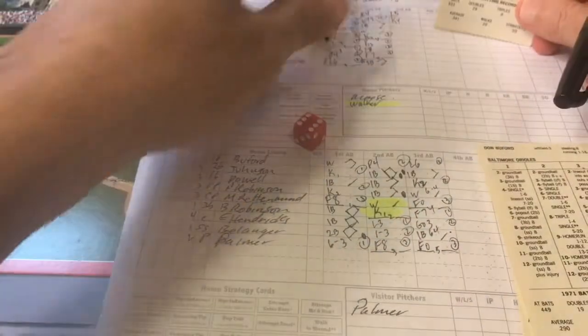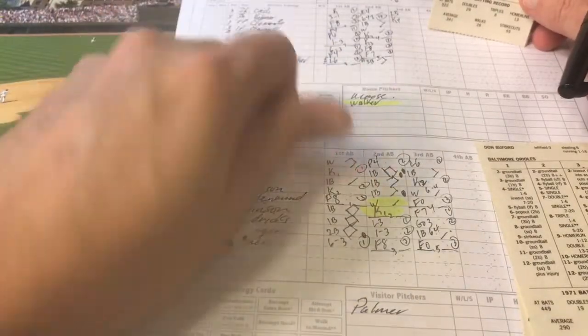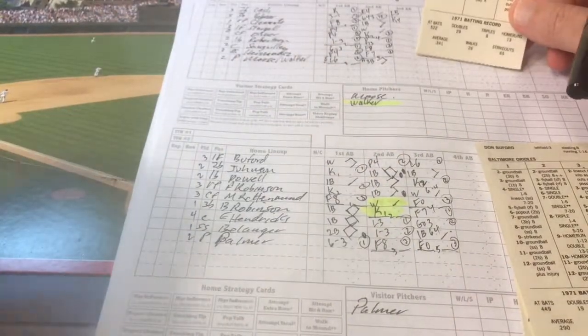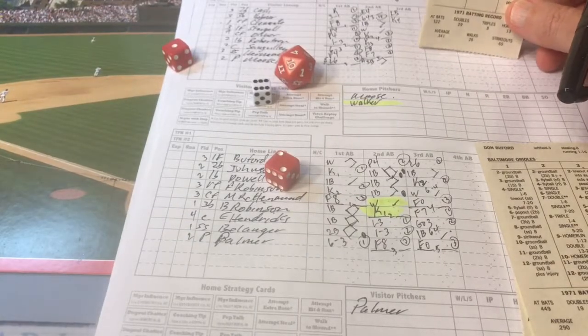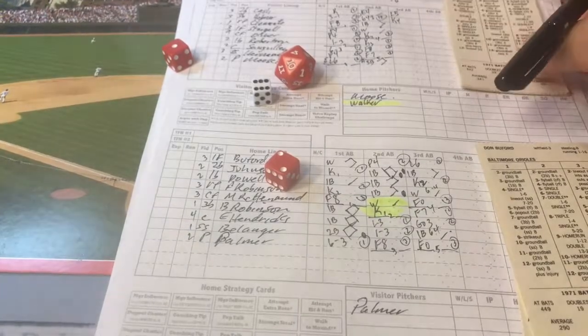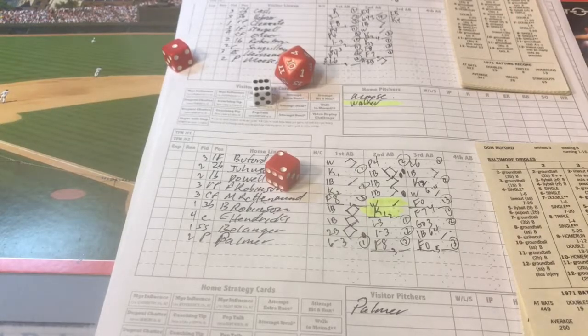And it's Roberto Clemente. Clemente's 1 for 2 on the day. Runner on third. There's a pitch from Palmer. It's a 6-3. A 6-3 is a fly ball right field X. It's Frank Robinson out there in right field. We rolled a 4.